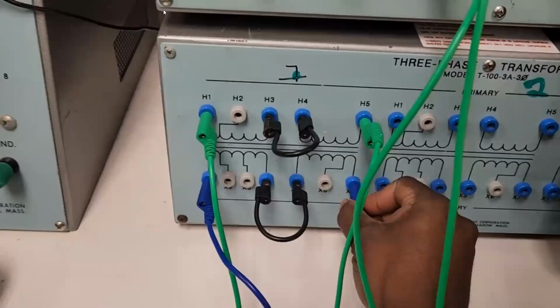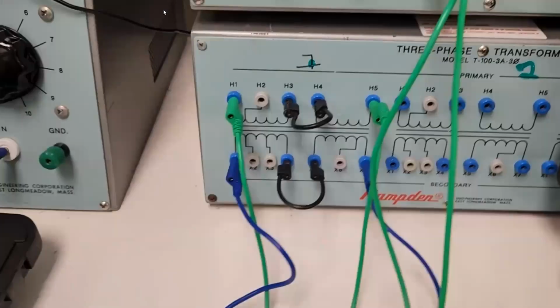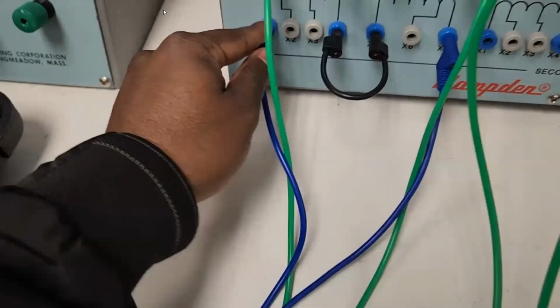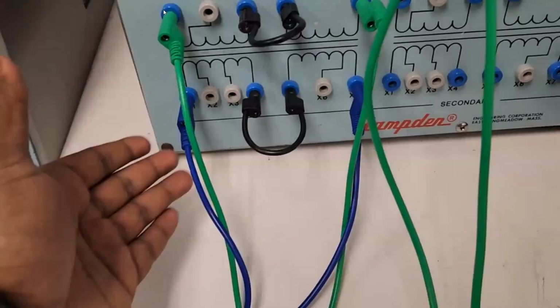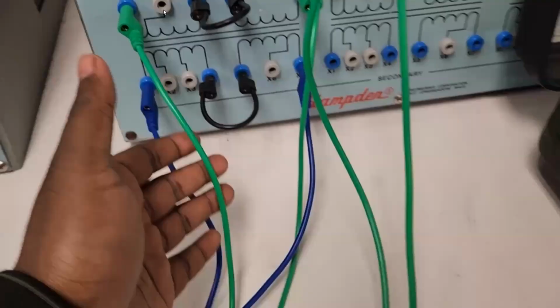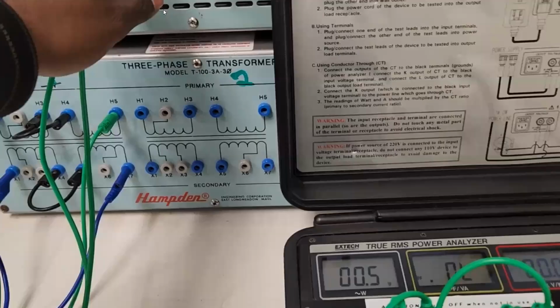The supply voltage will directly go and energize the transformer from the secondary, and the primary is connected to the load via this power analyzer. So, we will repeat the whole thing again.